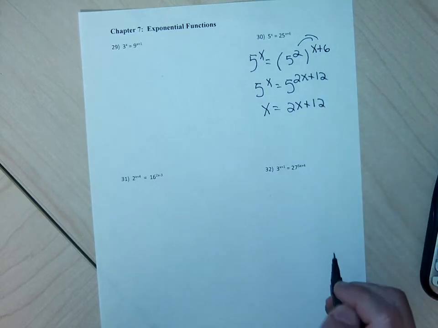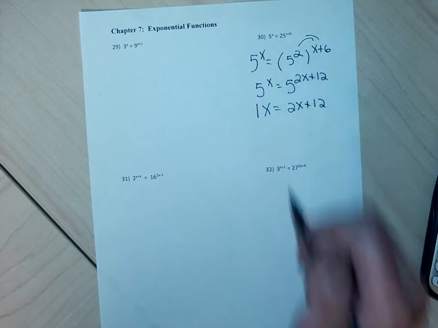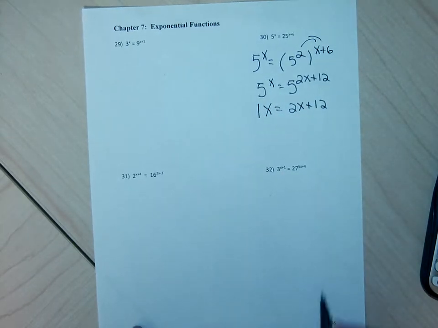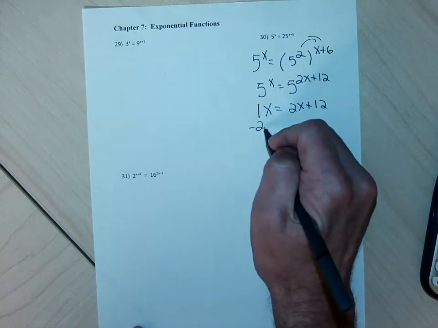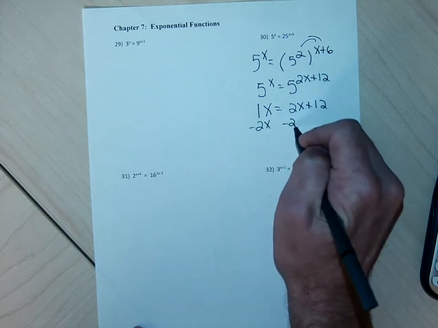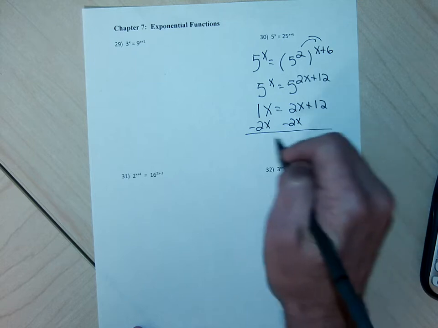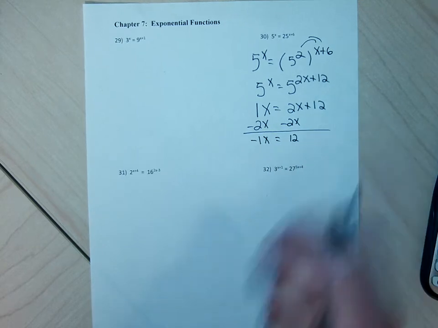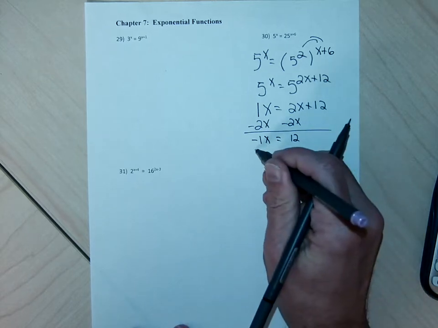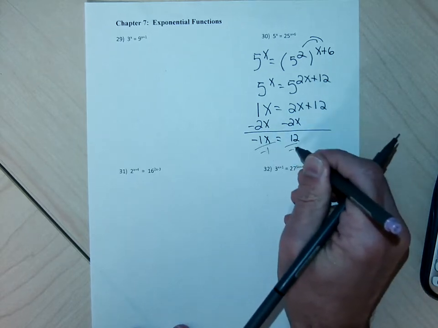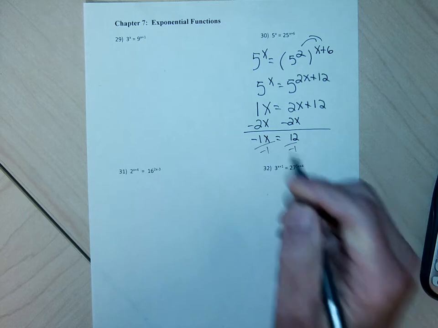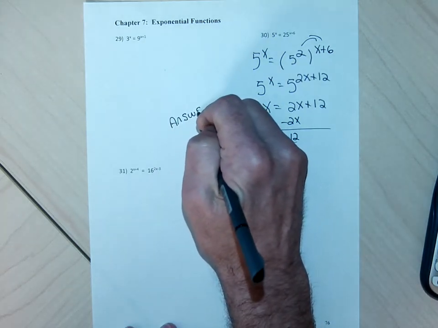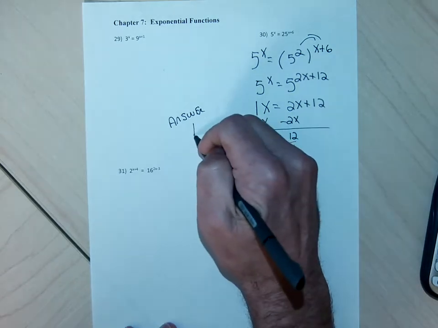In problem 30, the x on the left side really has a 1 in front of it, which might help to write when I do the algebra to isolate the x. The algebra to isolate the x is just minusing 2x, which would give me minus 1x equals 12, and then dividing by negative 1. That feels like a better answer. So for 30, without checking, I'm going to say the answer is x equal to negative 12.